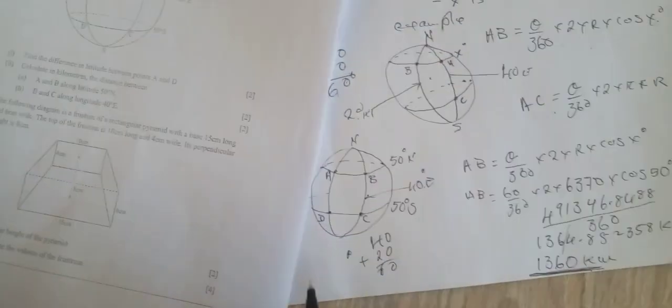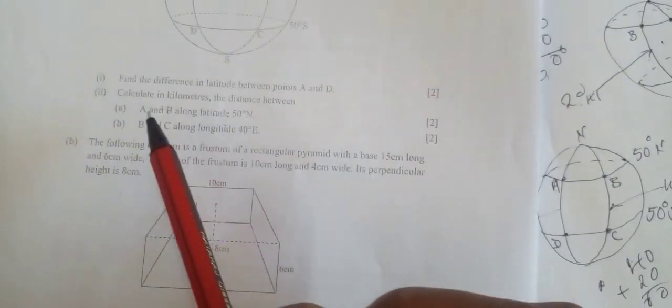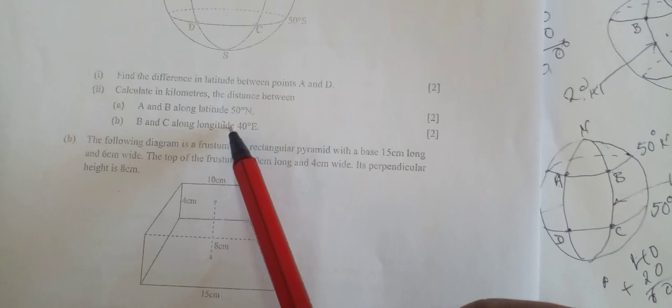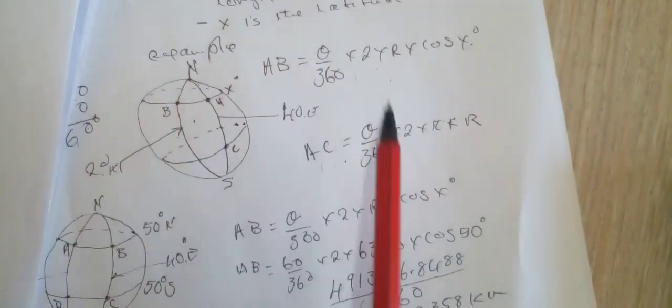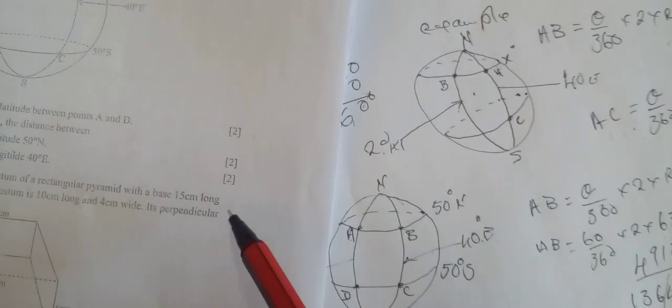So to answer this kind of question, of course, you just use this formula and you get it. Now you see that they bring 2 concepts here. They brought this one and they brought this one. So you need to know both formulas here. You need to know this formula and this formula to be able to answer this question and get yourself 4 marks. So the whole of this is 6 marks.